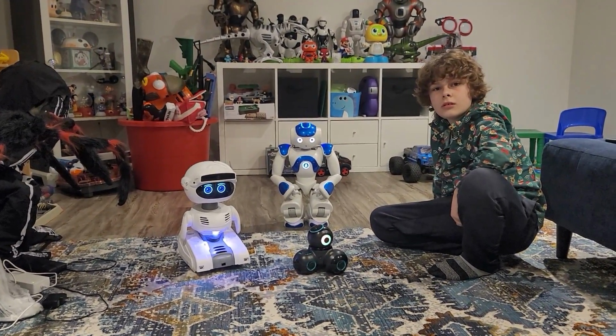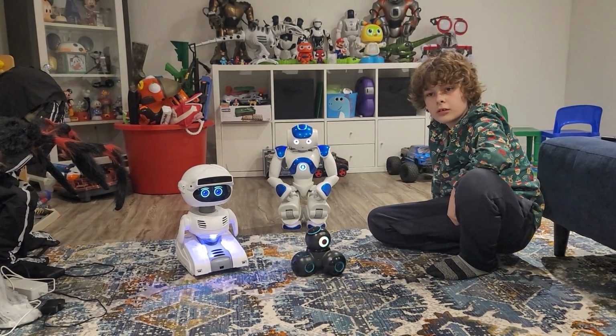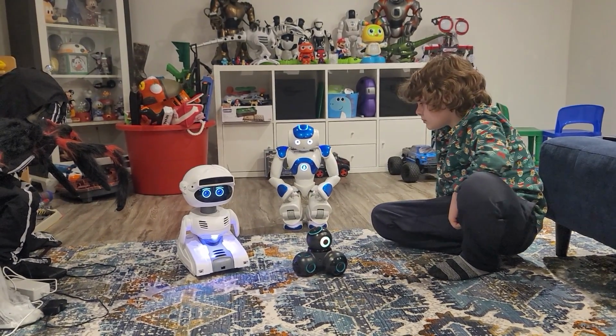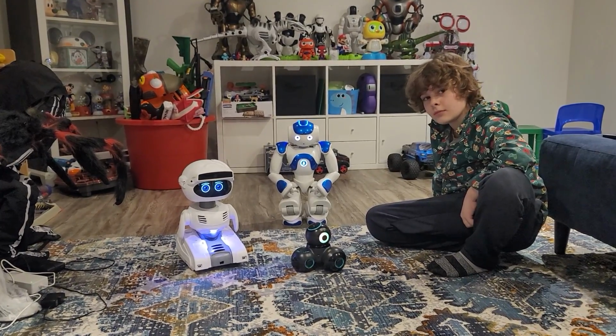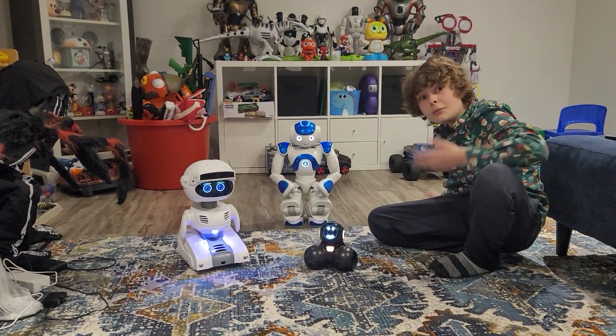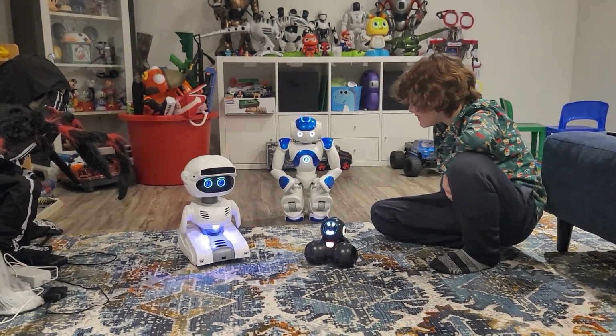So the movement, it says, features 25 degrees of freedom, allowing for smooth and complex movements, which is right because it's got joints just like a real person, right? It can do Gundam stuff. It can do some pretty cool stuff.